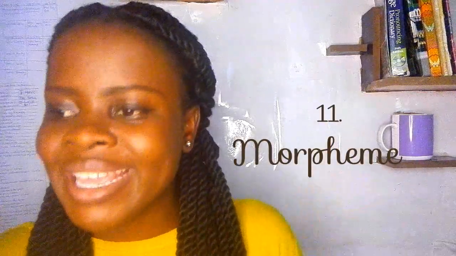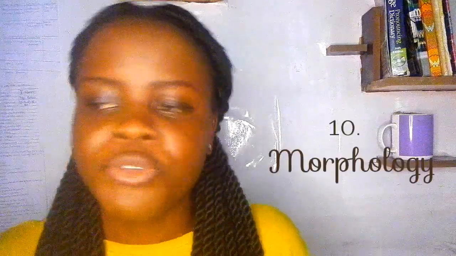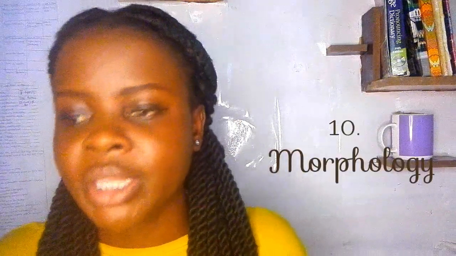Okay. Number 11, the morpheme. A morpheme is the unit of a language with meaning. Now, this is different from a word because some morphemes cannot stand alone. And so we have types of morphemes which are free morphemes or bound morphemes. Number 10, morphology. Morphology studies the relationship between morphemes. Now, remember that we talked about morphemes in number 11, right? And so morphology studies morphemes, which are the small and meaningful units in a word, and how they are formed and how they change.